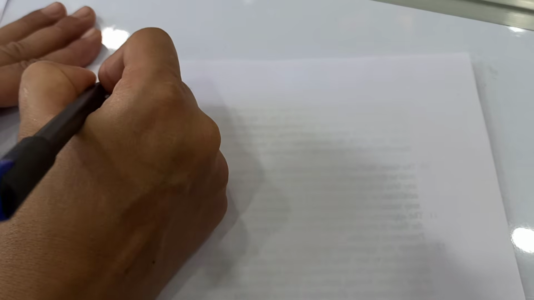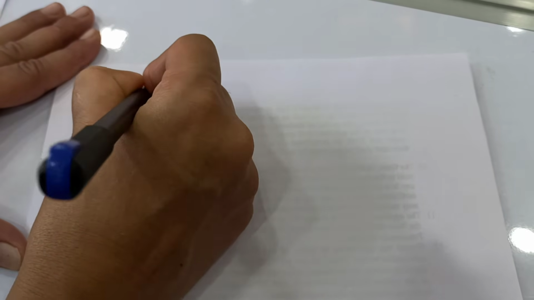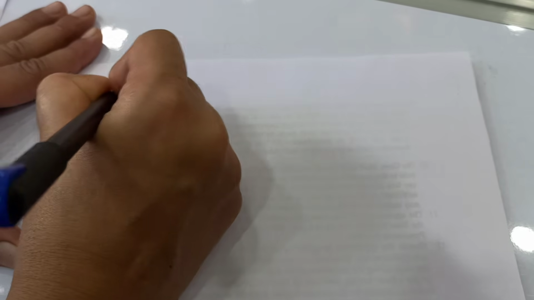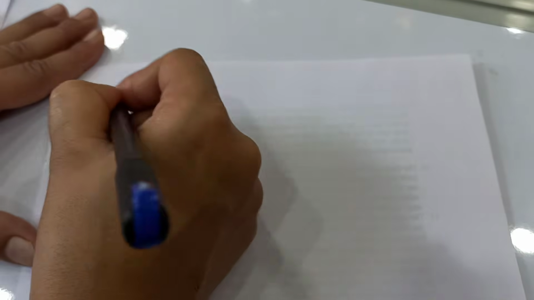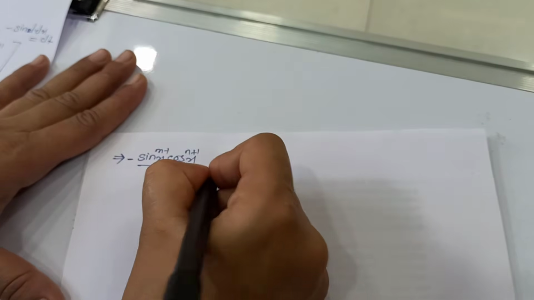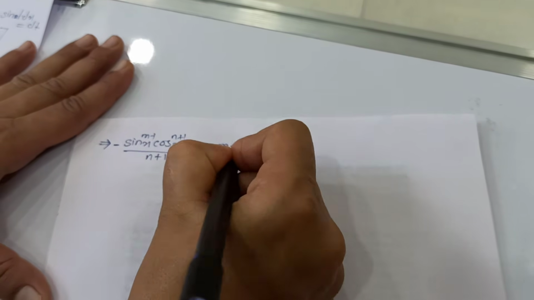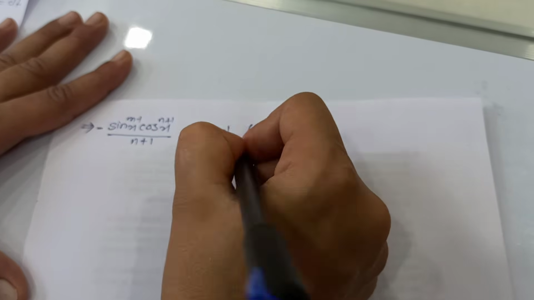Now next step is, we have here sin raised to m minus 1x cos raised to n plus 1x upon n plus 1 minus. So this term will remain as it is throughout. Now next step is m minus 1 upon n plus 1. Then you just open the brackets.